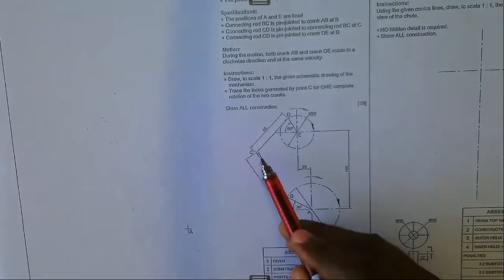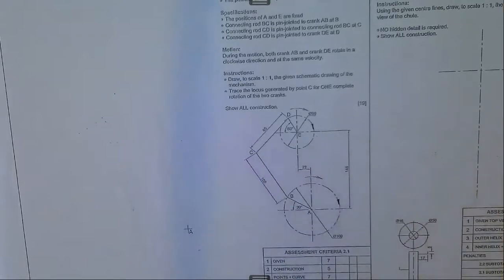This is our point C, for one complete rotation of the two cranks. Show all construction lines. For the given information, just copying what has been given, you would get 7 marks. Then the constructions that are required, you would also get 5 marks. The actual locus of point C would only give you 7 marks.